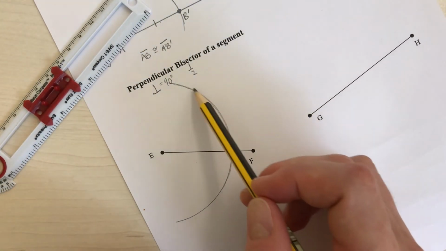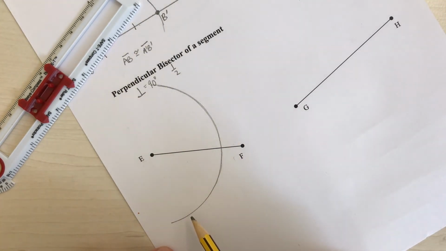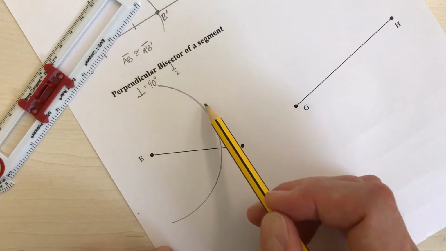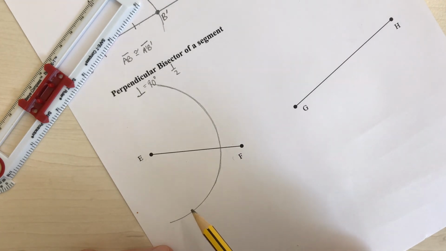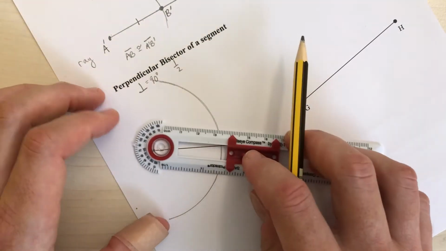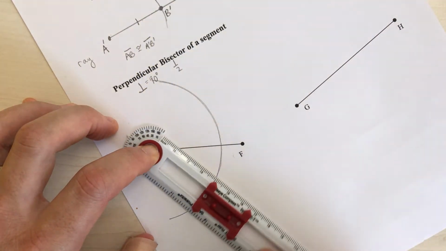I'm going to arc above and below. Now you'll notice I just made one big arc. You don't have to do that. You can just draw a smaller arc up here and then a smaller one down here if you want. But notice they're part of the same. So you might find it easier to just do that. So what I did, I anchored on E and I drew an arc above and below.